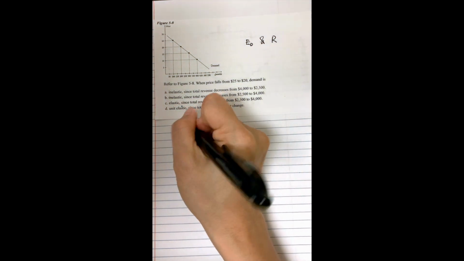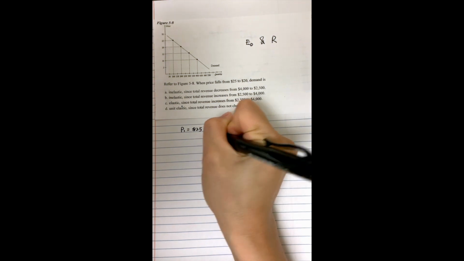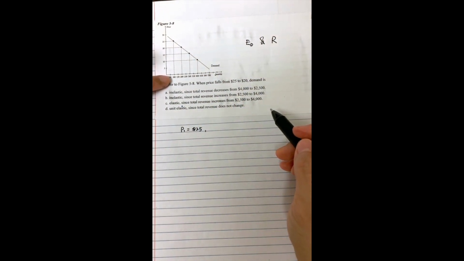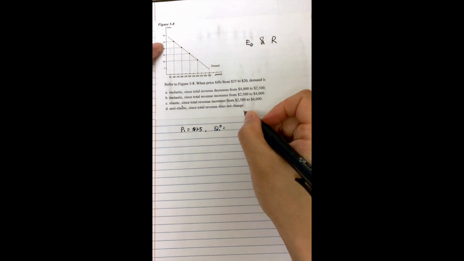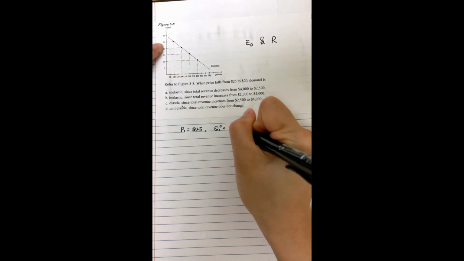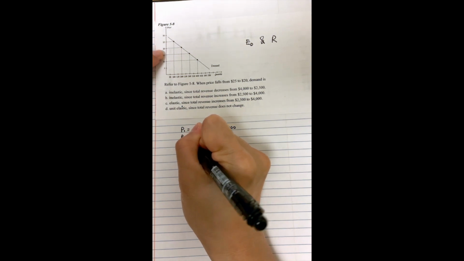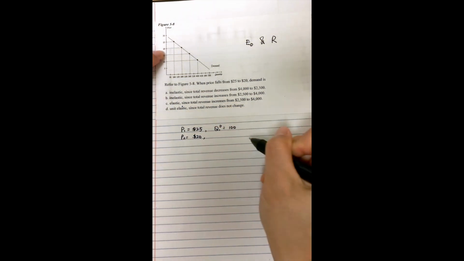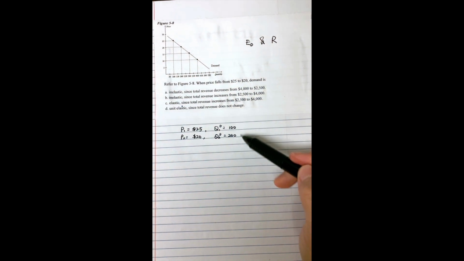When price equals $25, the corresponding quantity demanded will equal 100 units. And when the price decreases to $20, we can notice the quantity demanded increased to 200 units. So this is the given information.